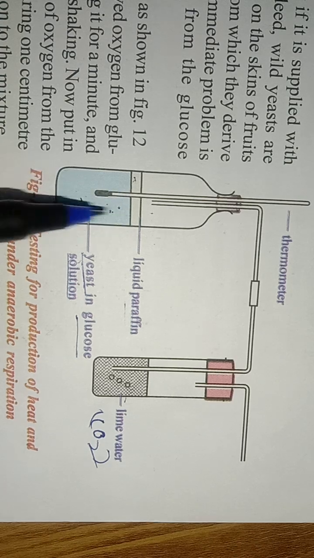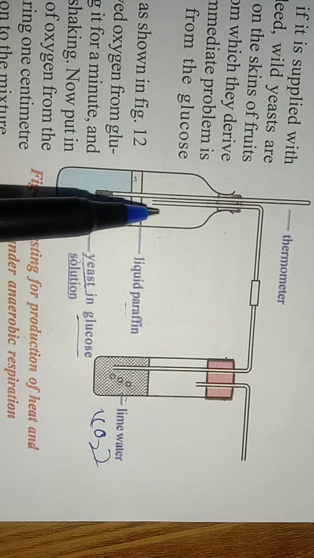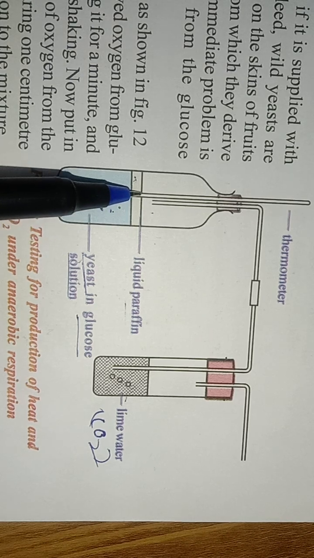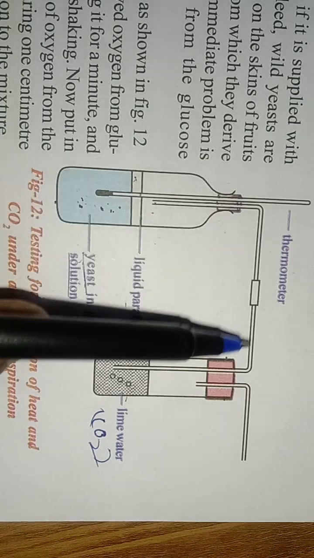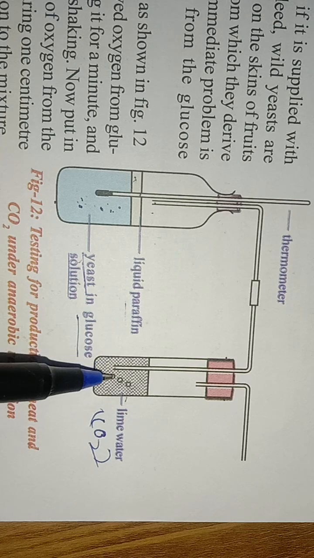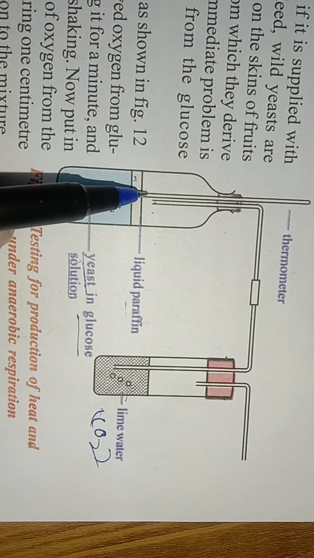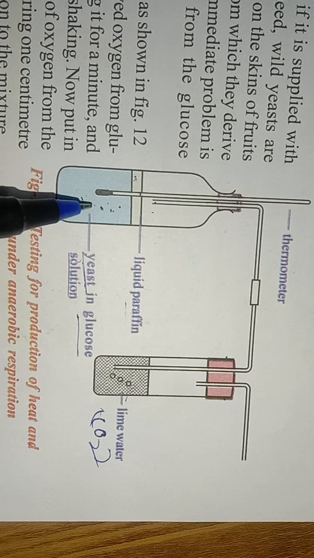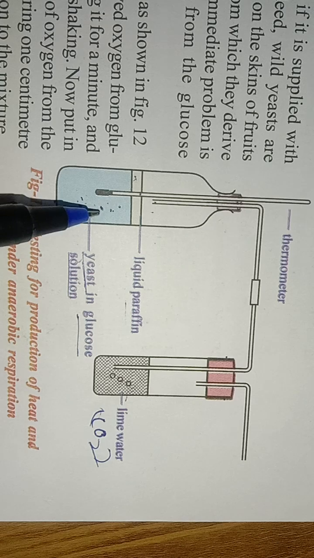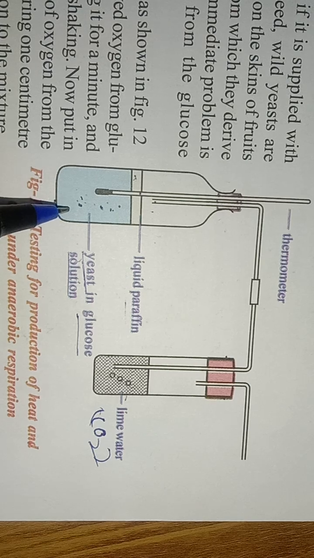Then add yeast to this glucose solution, then pour liquid paraffin to stop the reverse flow of oxygen. Then insert your thermometer and your delivery tube through the rubber cork. The second end of the delivery tube is sent to the lime water. Leave it for some time. You should take recordings of your thermometer. After some time, even though there is no or shortage of oxygen, anaerobic respiration takes place in the yeast, right?